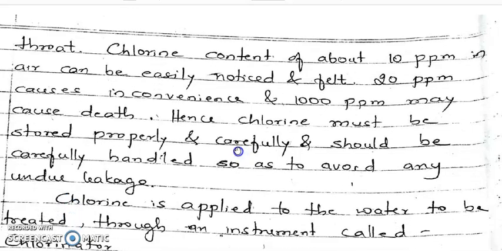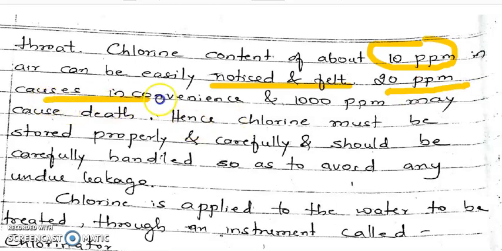Chlorine content of about 10 mg per liter or 10 ppm in the air can be easily noticed, and you can feel it. There is something wrong with the air. Some chemical is there in the air, so you can easily feel it. And then 20 mg per liter causes inconvenience, and 1000 mg per liter causes death.